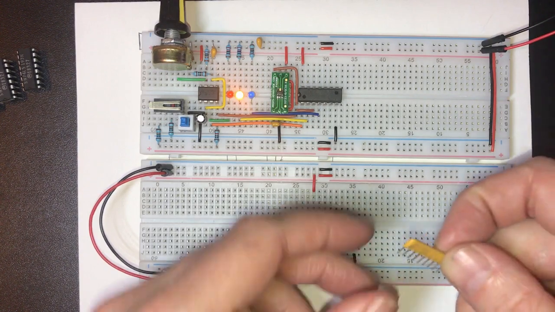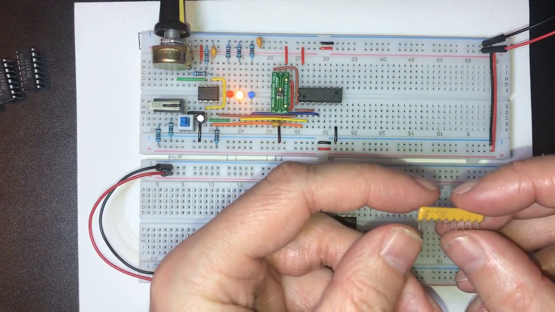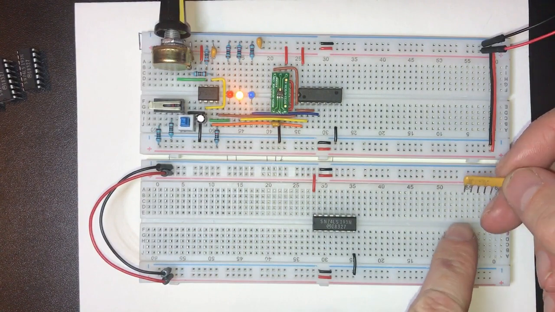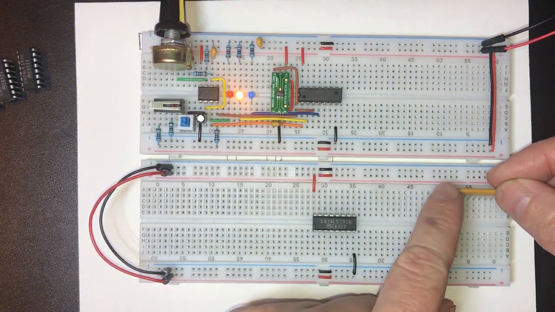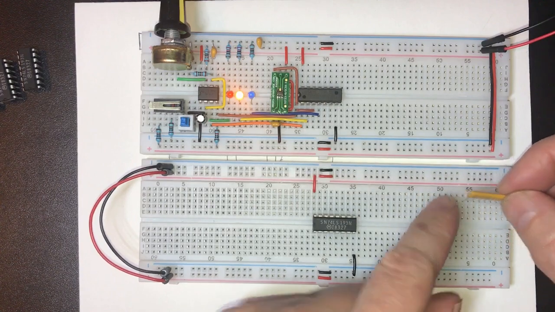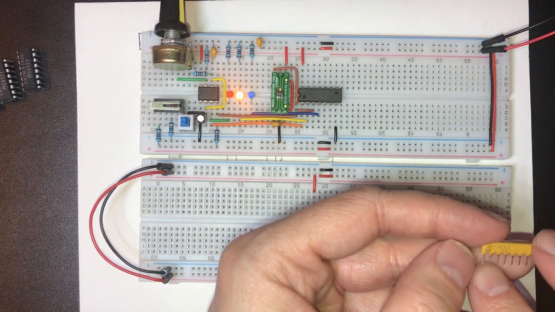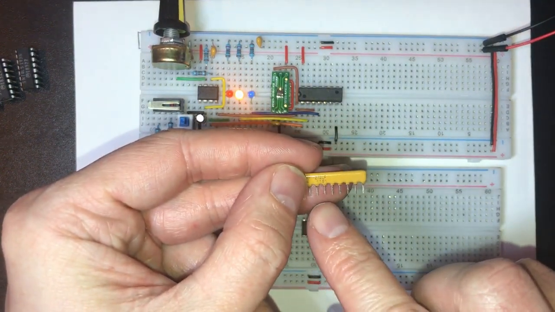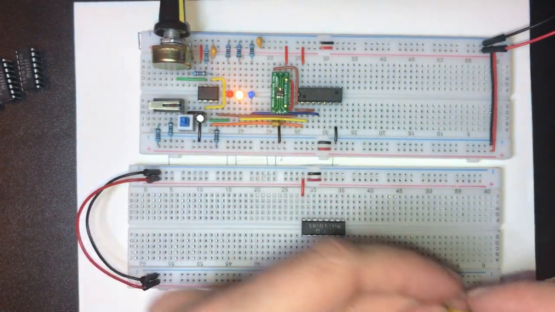I've got these SIL resistor arrays, which are hopefully going to be quite handy to wire up more LEDs. So these have a common pin, which I believe is the left-hand pin here, and then these have 8 resistors all wired up back to that common.